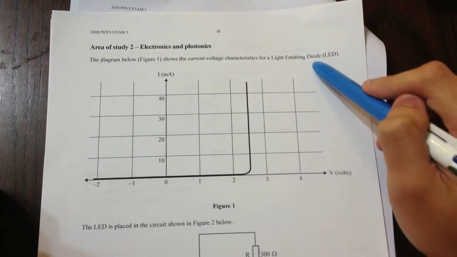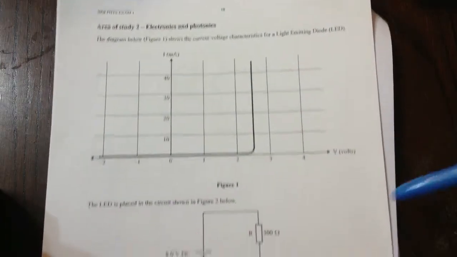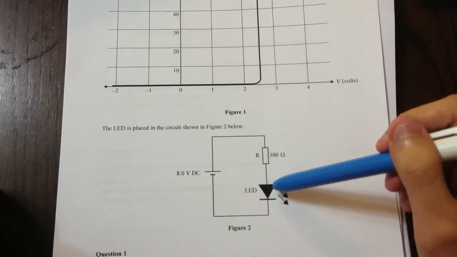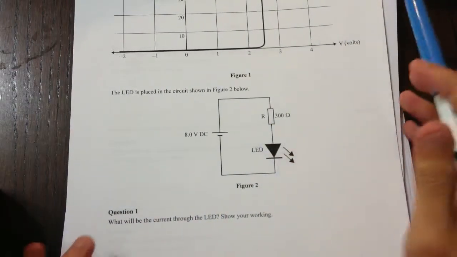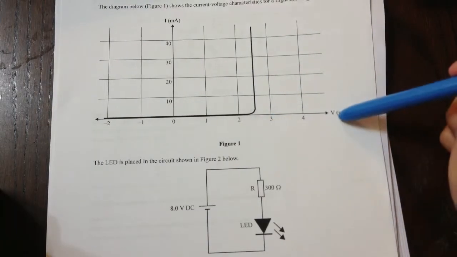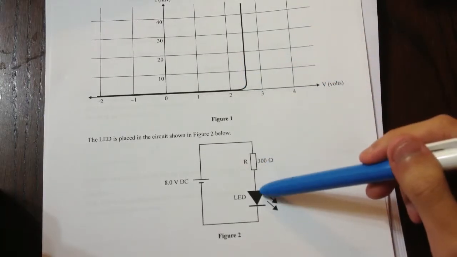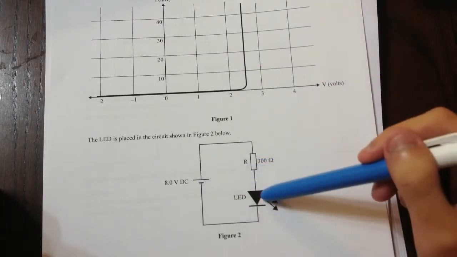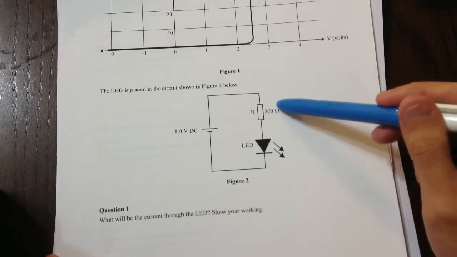So, it's a light emitting diode. It's a pretty regular kind of graph. We know it takes up a certain amount of voltage. And now we're looking at this diagram and it's asking what the current for the LED is. Even without knowing anything, I look at this graph and I'm like, 2.5 volts is something special. There's nothing else special about this graph. So I know this LED takes up 2.5 volts. Therefore, 8 minus 2.5 means this is going to take up 5.5 volts. Now we use current equals voltage over resistance, 5.5 over 300. Easy peasy.